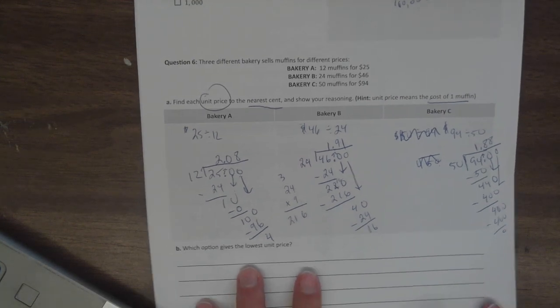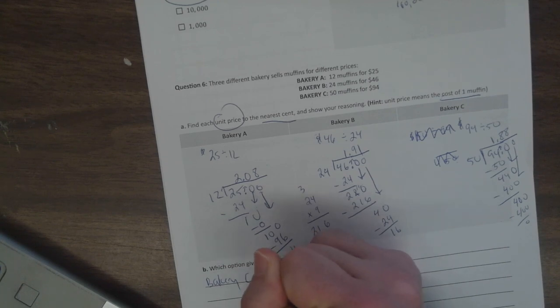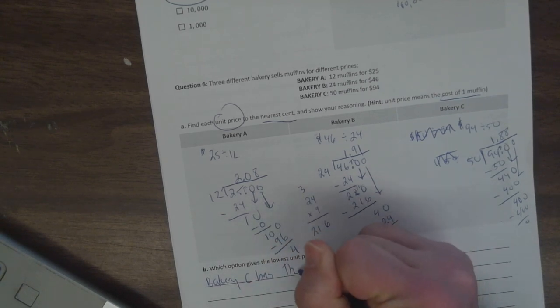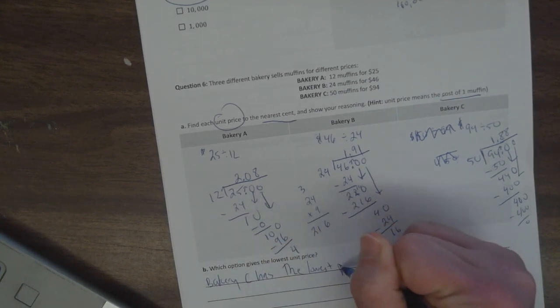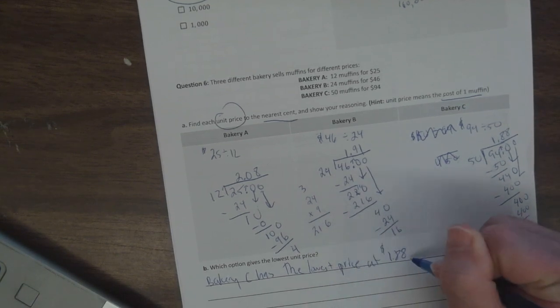So which option is the lowest price? Well, bakery C has the lowest price at $1.88.